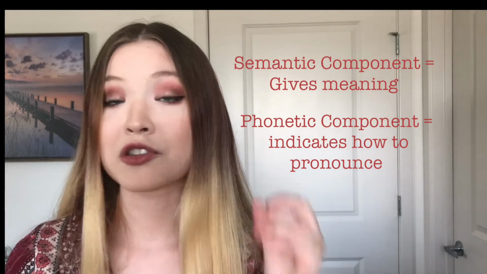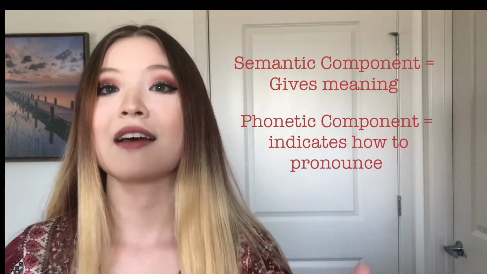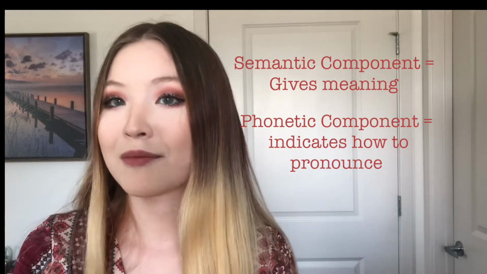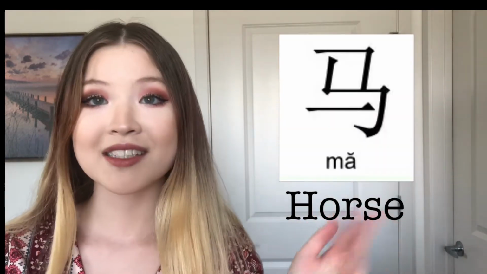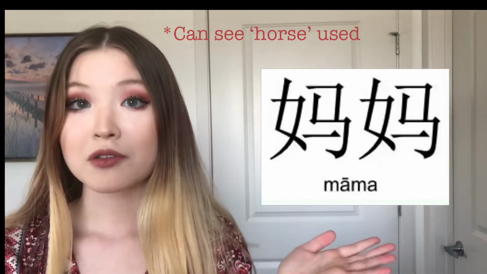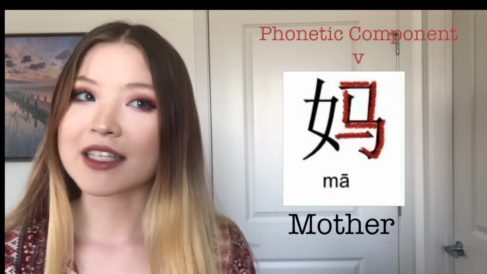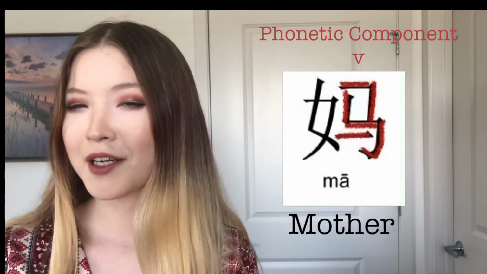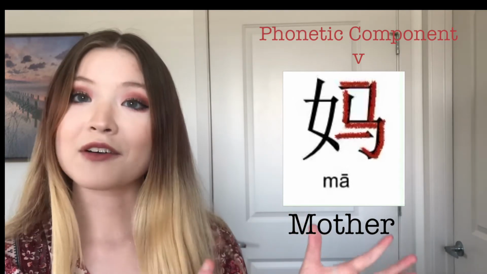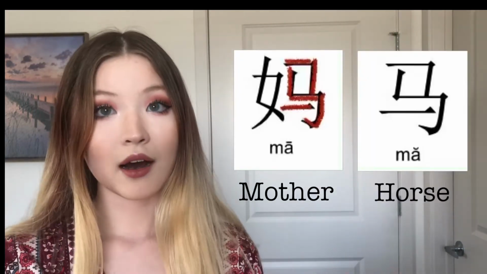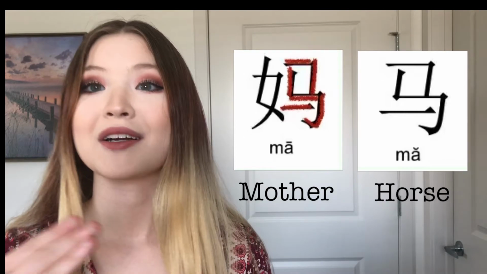The semantic component contributes to the meaning of the character, while the phonetic component contributes to the sound of how you would pronounce the character. Take the radical ma, which is horse. In the word mother, which is mama, you can see it used as a phonetic component. It doesn't contribute to the meaning. You're not calling your mom a horse, but it does contribute to how it sounds. Ma sounds like ma, so that gives you an indication of how to pronounce the word.